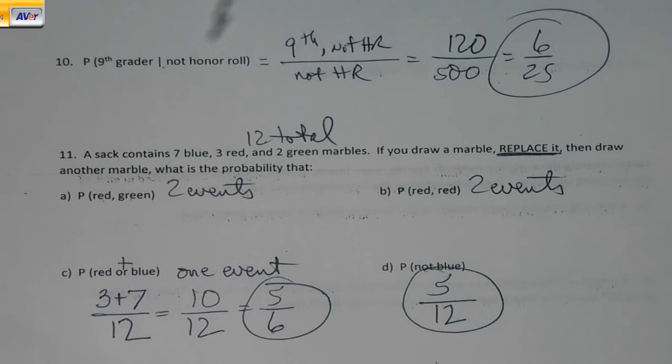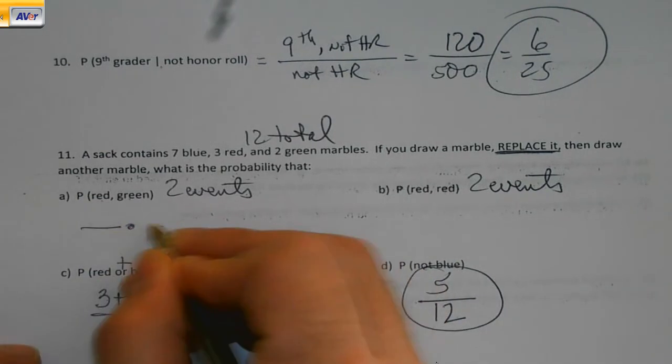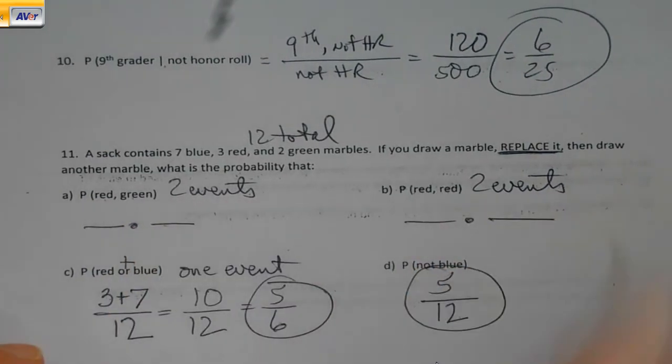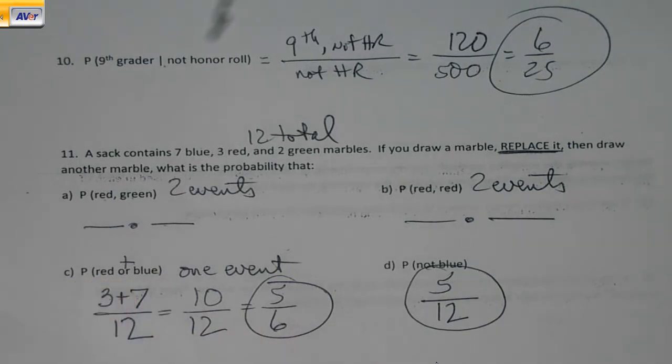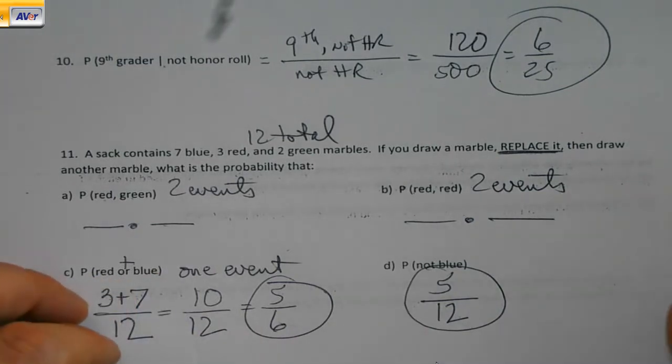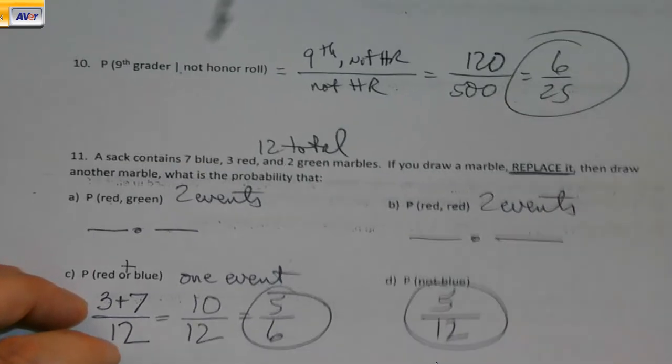Okay. So if you see the word then, you get a comma that are separate events, you're going to be multiplying 2 things together. But if it's just one statement, it's one event. You're just going to make one fraction and you're going to reduce it. So again, best way to get used to that, practice, practice, practice, practice. Okay.